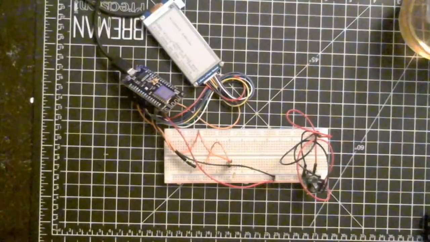So I'm trying to write a little thing that will break those words up, tokenize them, and then only print the word if it can print the full word. And if it can't, go to a new line. I haven't gotten this working yet, and I've got some serial output here.